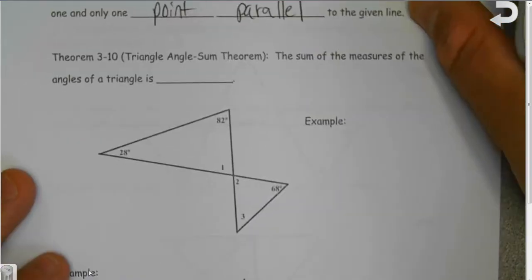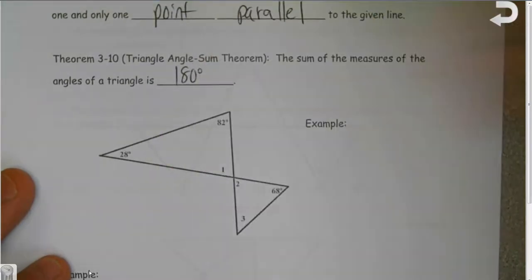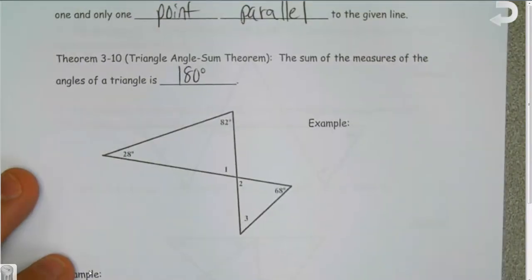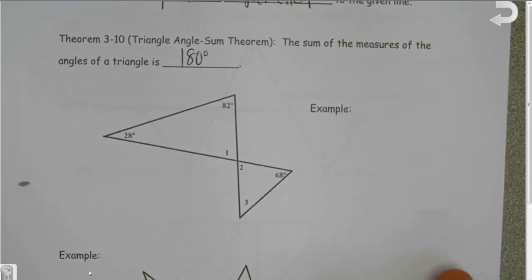The rule that we have is the sum of the measures of the angles of a triangle is always 180. And you guys have already told me that you know this. So let's talk about how, if we're given a picture with two triangles, we can figure out the missing angle measures.